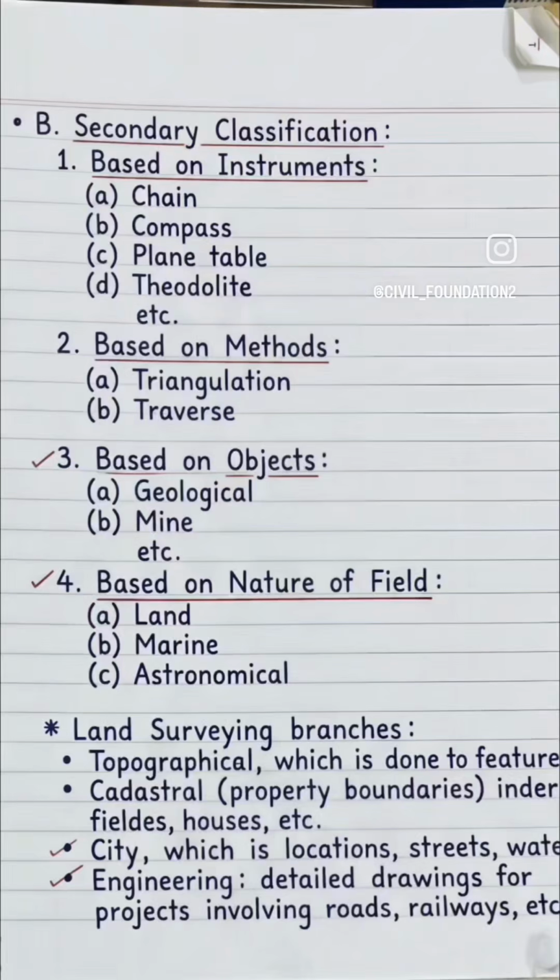Based on methods, we can divide it into two types depending on the method used, that is, whether we divide a certain area into triangles or use a traverse method. One is triangulation and the second is traverse. Triangulation means we divide an area into a number of triangles, and traverse means we enclose an area with the help of a series of connecting lines to conduct the survey.